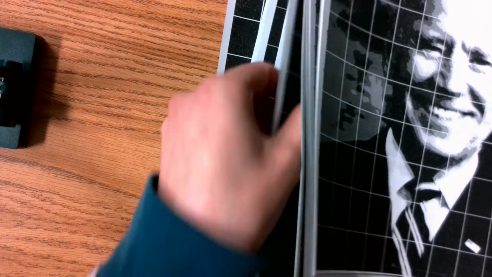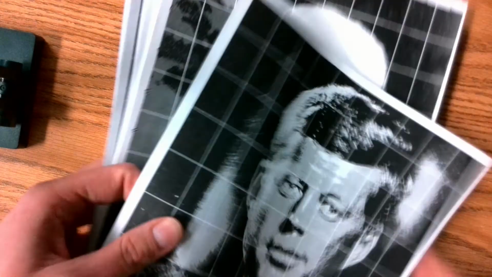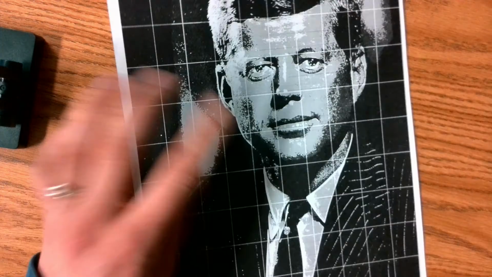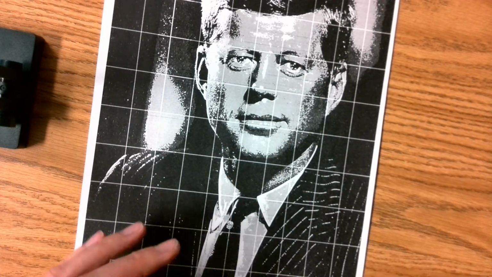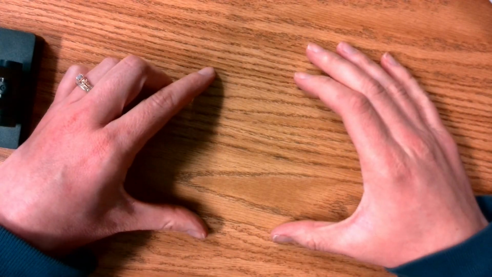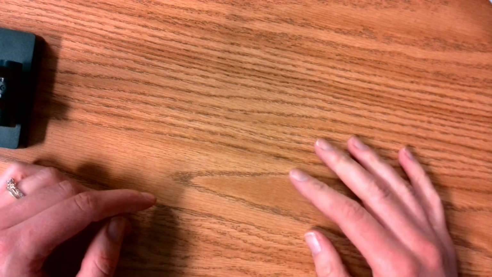So I'm going to have a photo that I'm going to refer to. And the photo doesn't have to be this big. It can be just a regular 7x5 photo. But you just want to make sure that you grid it out. Or maybe your parents can help you copy it, and then you can grid it out on another sheet of paper.